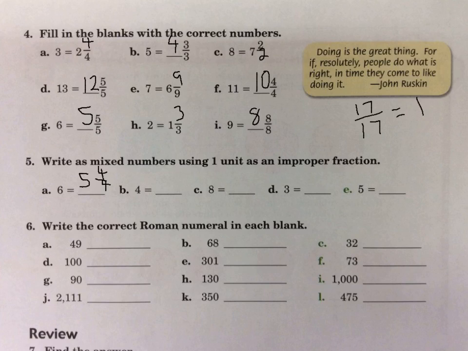Okay, B, I have 4, so I'm going to go one less, so 3 is my whole number. And then I need to put something as a fraction, any number, but it's got to be the same number in the top and bottom. And I'll do 1/1. C, I'll go one number less than 8, so I get 7. And I'll do 2/2, and that would be the same as 1. 7 plus 1 is the 8.